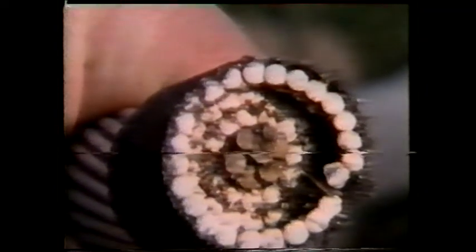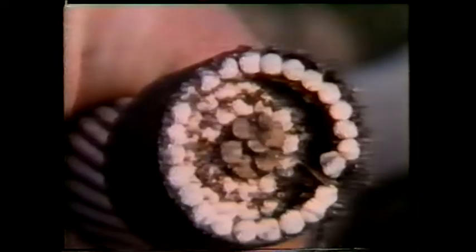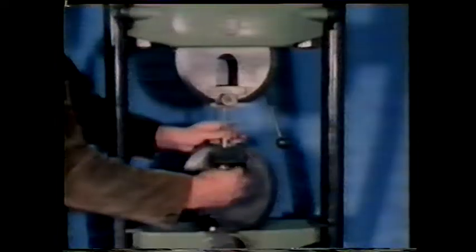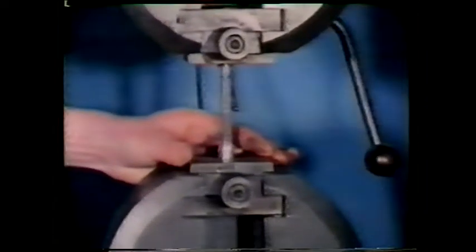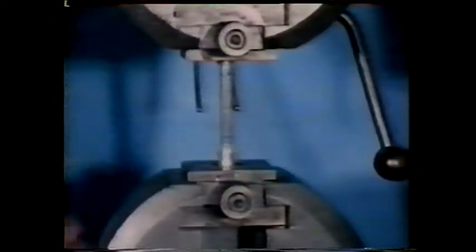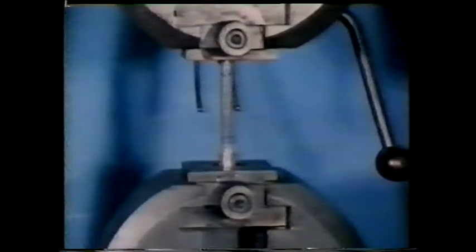These overhead electric cables are made from aluminium, a pure metal which is light and a good conductor of electricity. But for overhead cables, aluminium lacks one important property: tensile strength, necessary to support their own weight. For this reason, there's a core of high tensile steel wires running through the cable. Just how strong is aluminium? In this machine, we can measure the force needed to pull materials apart. Here, we're pulling a piece of aluminium.